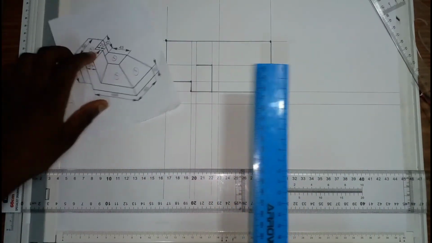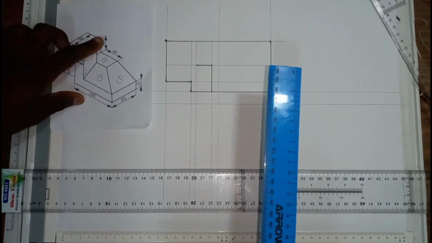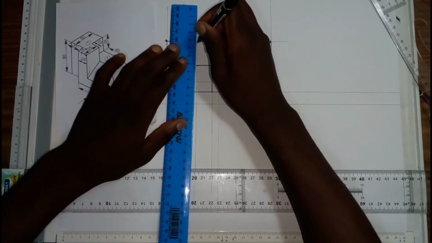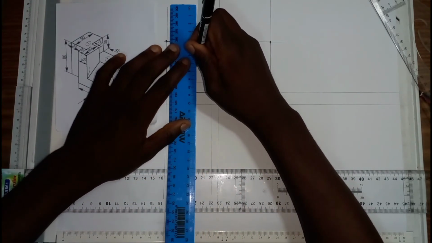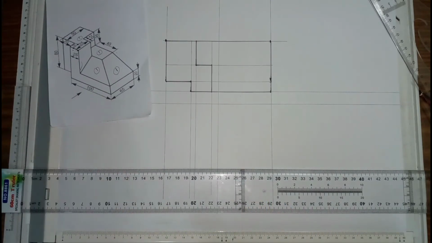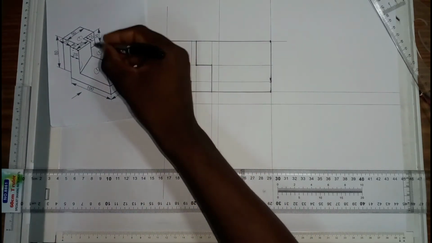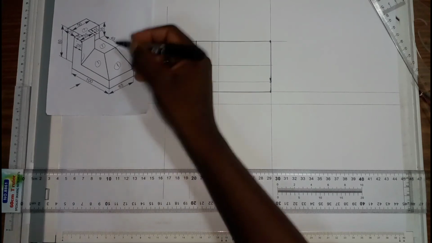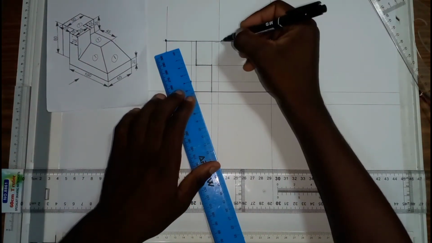We join it from here to here, like this. Then from here to here, that is 45.